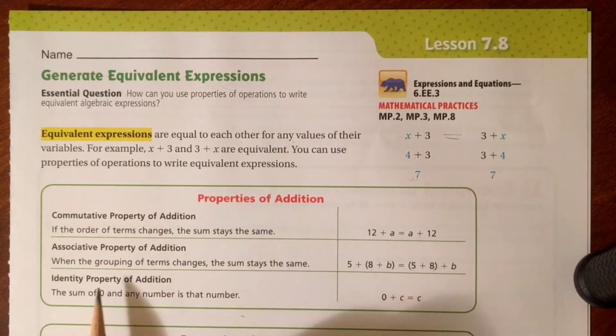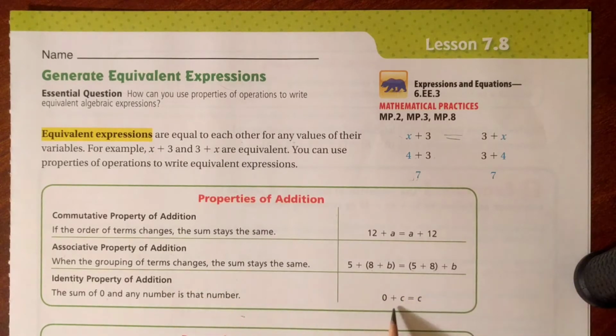And then identity property of addition. The sum of 0 and any number is that number. So in other words, anything you add with 0 is going to come out to the same number. All right, those are the properties of addition.